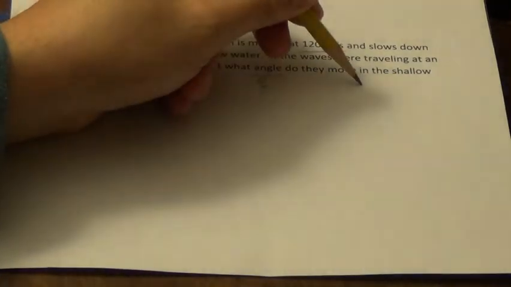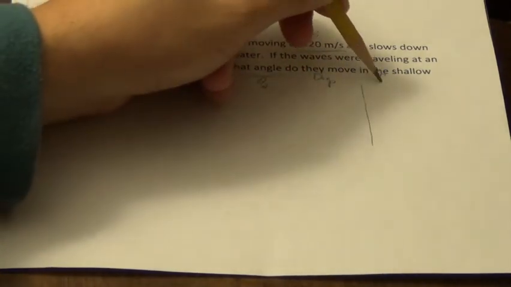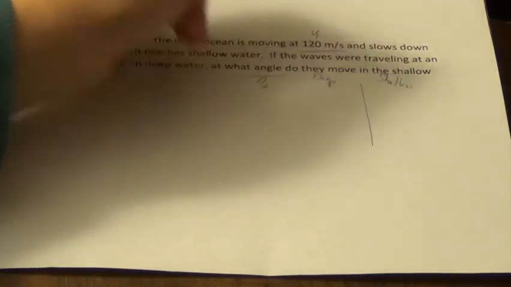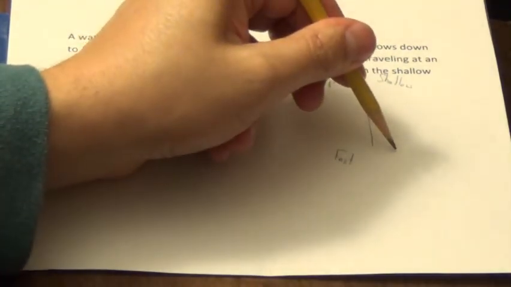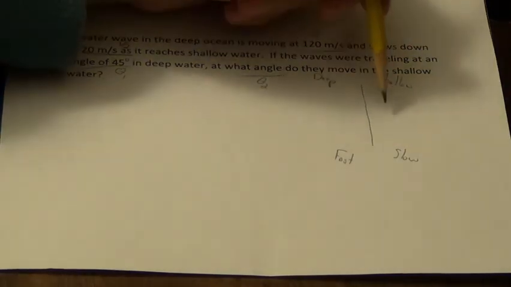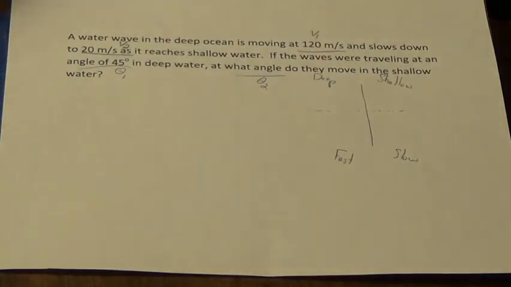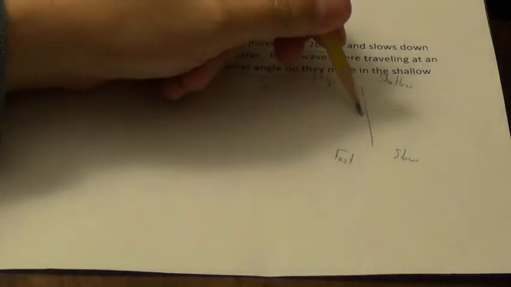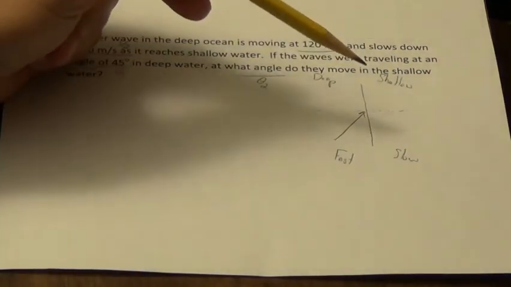So if we have our boundary between the deep water and the shallow, which is equivalent of saying in deep water we know it moves fast, in the shallow water we know it moves more slowly. We're going to go ahead and draw a normal line, which is 90 degrees to the boundary. So we're going to approximate that. And it was going 120 meters per second at an angle of 45 degrees, so it approaches here at about a 45 degree angle.